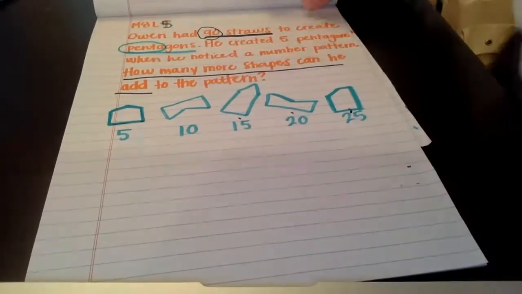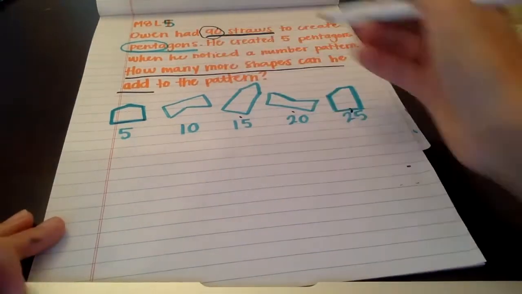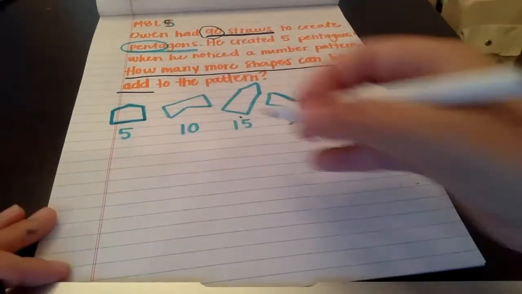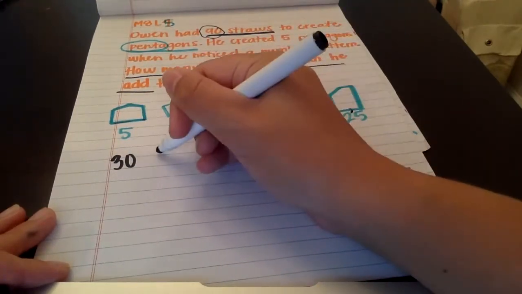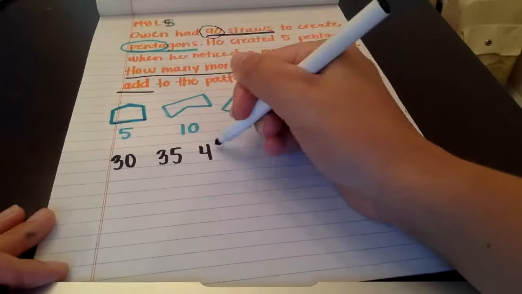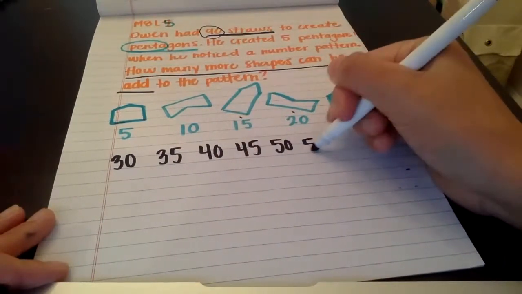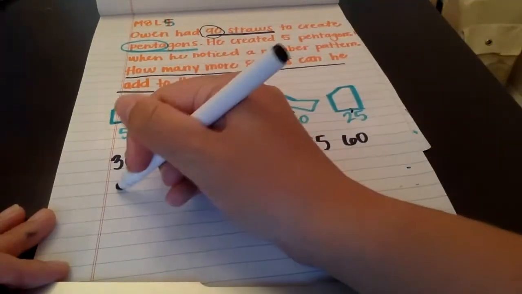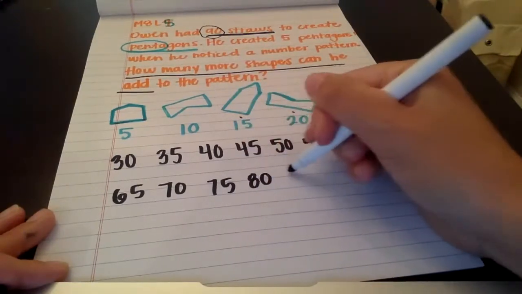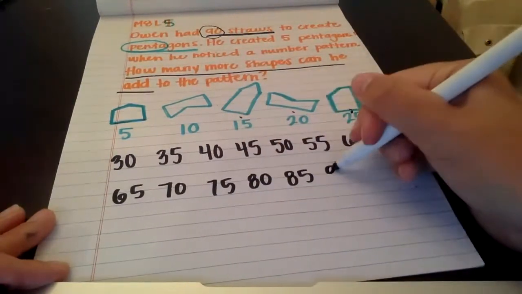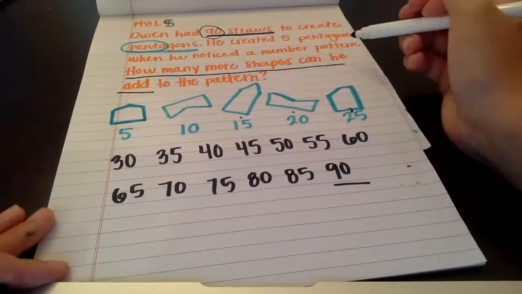So let's see. If I start with 25, I want to get to 90, so I'm going to write down all the numbers. I don't have to draw the shapes unless you want to. So we have 25, 30, then he would use 35, 40, and he would use another 5, 50, 55, 60, 65, 70, 75, 80, 85, 90 straws.